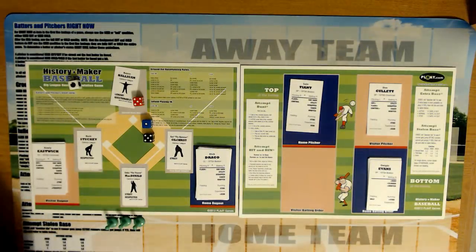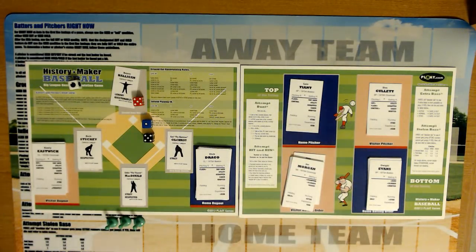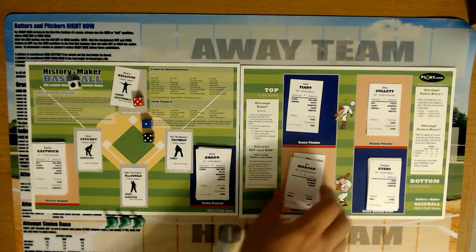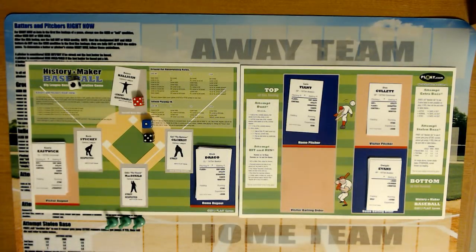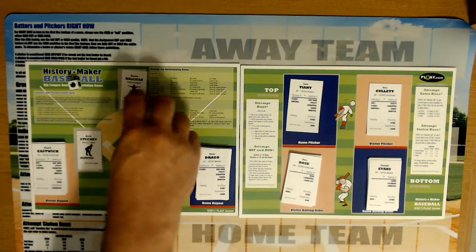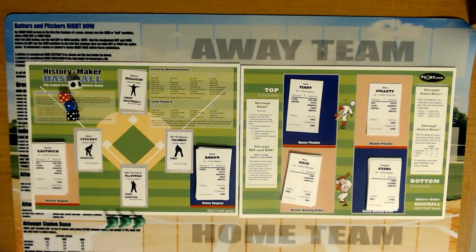And so then we would take Pete Rose, put him at the bottom of the stack, and move on to Joe Morgan. Okay, so that's kind of how that works. It's very easy, very quick. All right, so we'll move on to the next part of this.